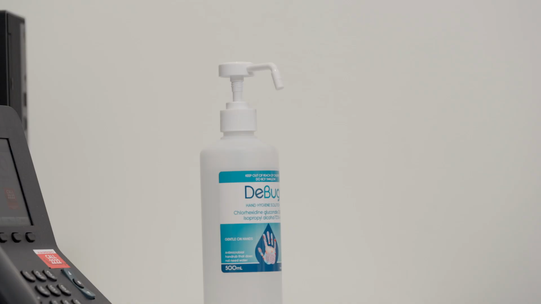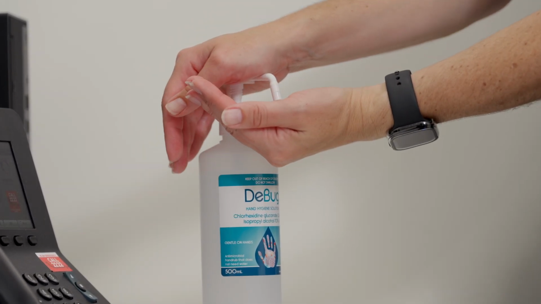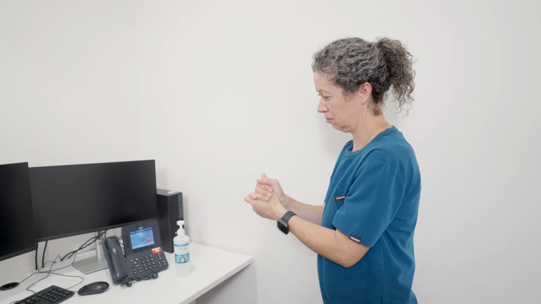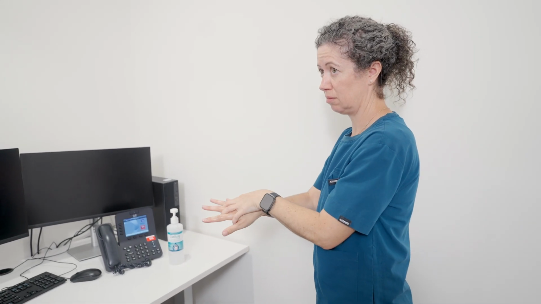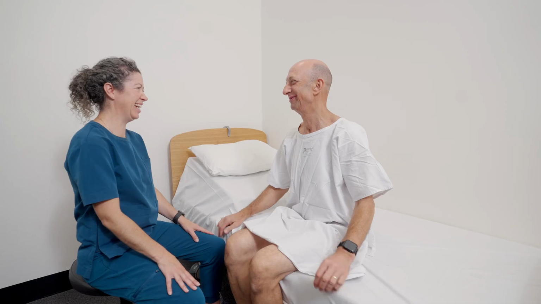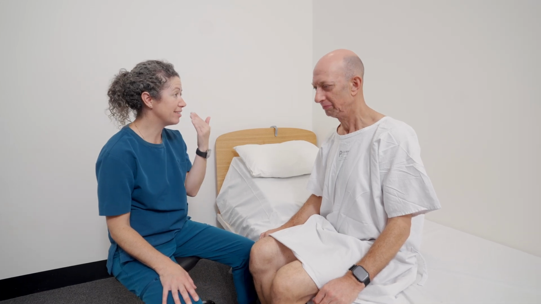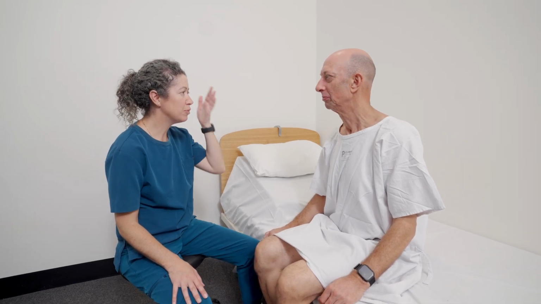Before you begin the physical examination, perform hand hygiene and use appropriate personal protective equipment as required, for example, gloves, mask or gown. Explain to the patient what you'll be doing and ask for permission to touch them to complete the exam. Respect patient privacy by conducting the exam in a private space and only expose areas of the body as needed.